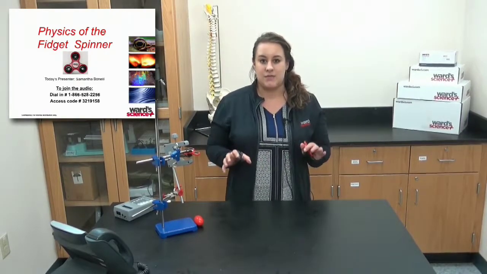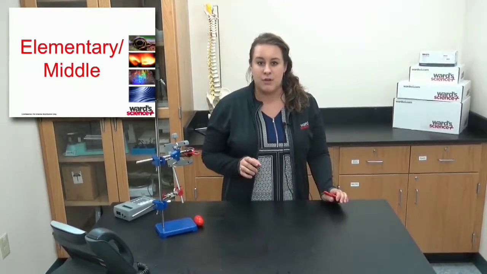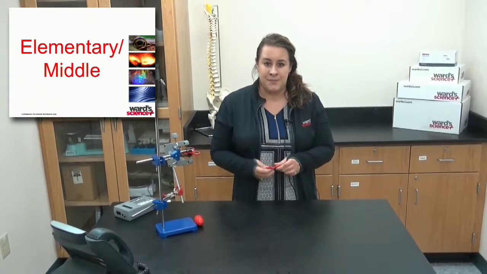This kit, the Science of the Fidget Spinner, is broken up into two modules. We have an elementary and middle school level, and we have a high school level. So I was going to start with elementary and middle school today.